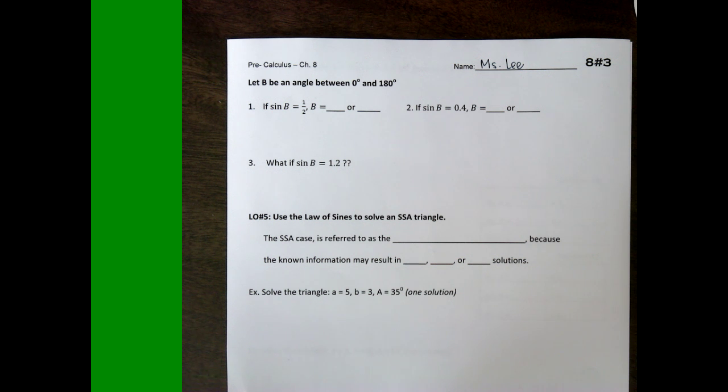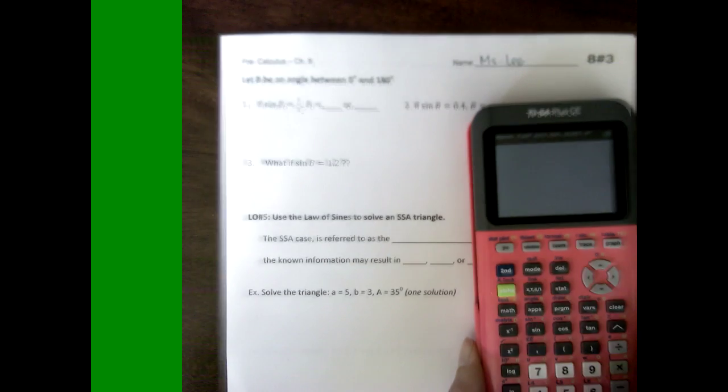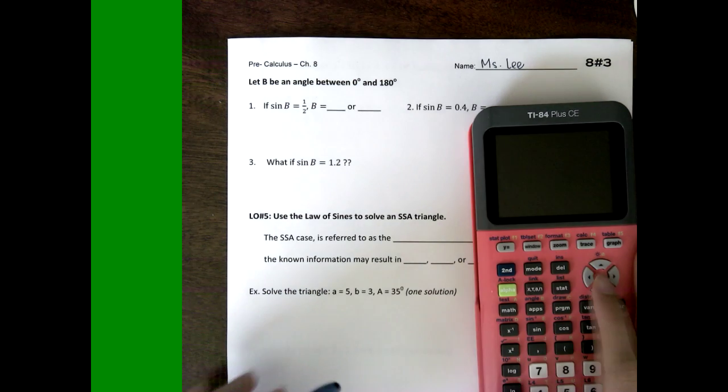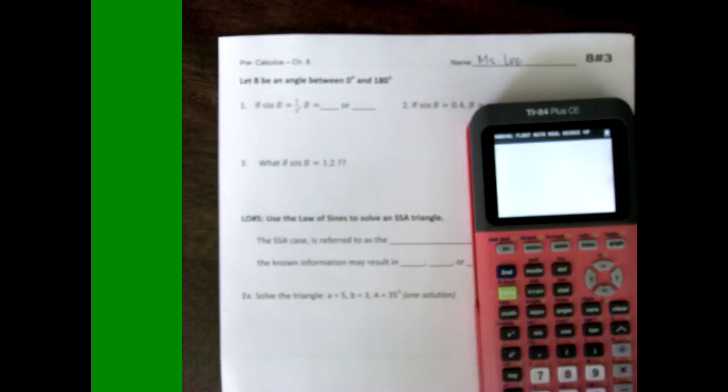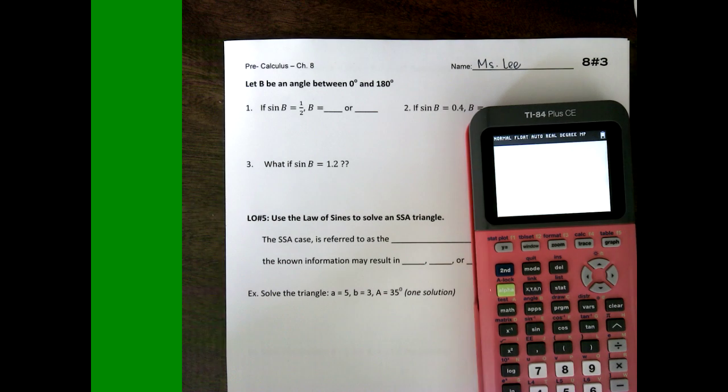So, we are moving on to the next section. You will want a calculator today, so go ahead and grab that if you don't have one. And today we are going to continue with law of sines. The method that we're using to solve these triangles is not different. There's just one extra thing to check for, but the solving part itself is very, very similar.